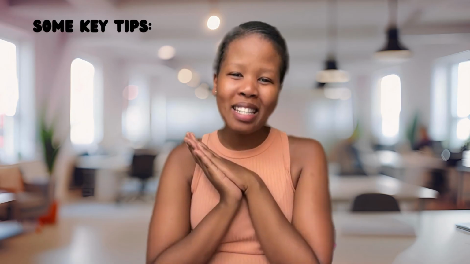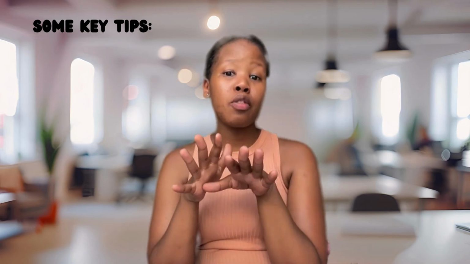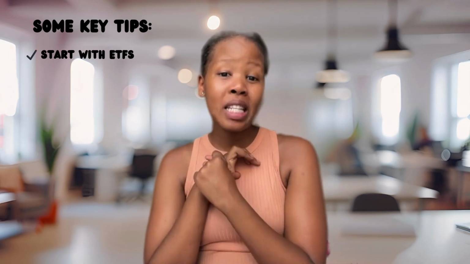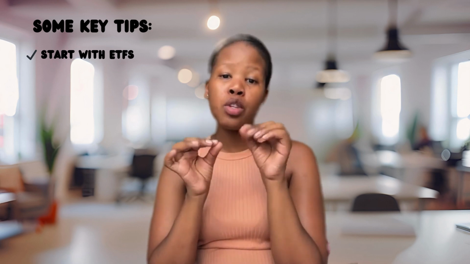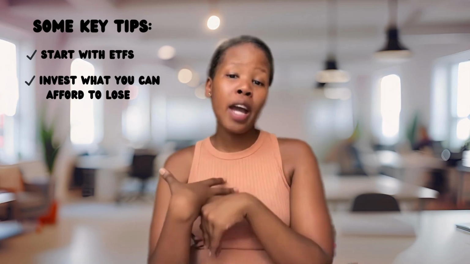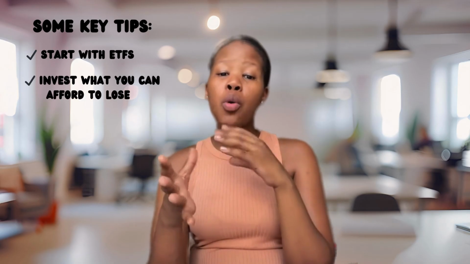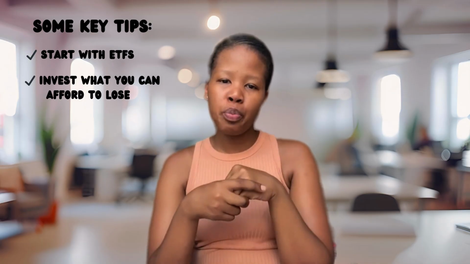As an investor, you need some tips to know what to do. So here are some investing tips for beginners. Before you go all in, here are some smart investing tips that you can follow. 1, you can start with ETFs. If you're new, exchange traded funds, ETFs, are a safer way to get started because they spread your risk. 2, invest what you can afford to lose. Stocks go up and down, so only invest money that you won't need in the short term.